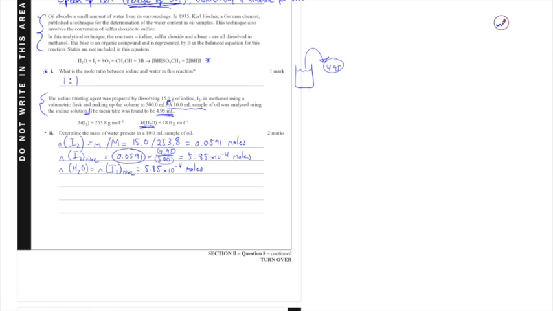And to get the mass of H2O equals moles times molar mass equals 5.85 by 10 to the minus 4 times 18.0 equals 0.0105 grams. And if you wanted to, you could also write that as 10.5 milligrams. They're both the same thing. I've written them both to three significant figures because that was my least accurate piece of data, and that was what there was to the question.